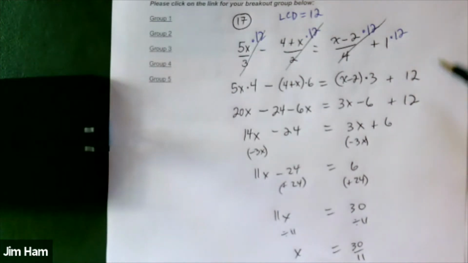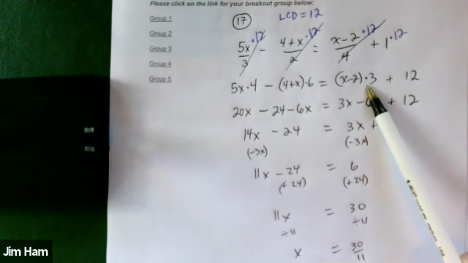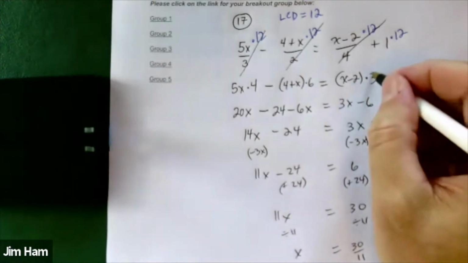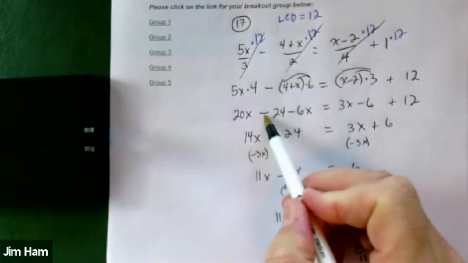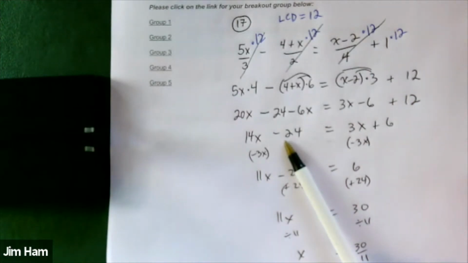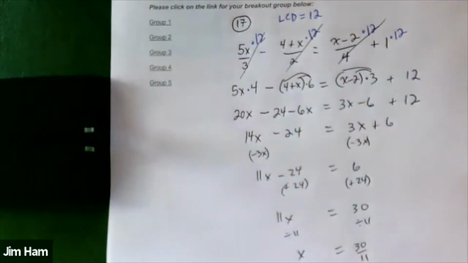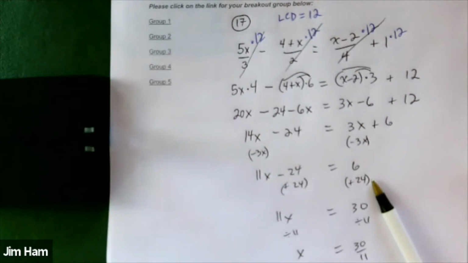So from here to here, I just canceled out the denominators. And from here, it's to use the distributive property. Distribute the 3 through, distribute the 6 through. There's a negative in front, so both of these pieces will be negative. Get all the like terms on one side, collect them, simplify them, and then you start using the properties of equations. Get rid of the 3x, bring all the x terms over to the left. Add 24, take all the number terms over to the right.